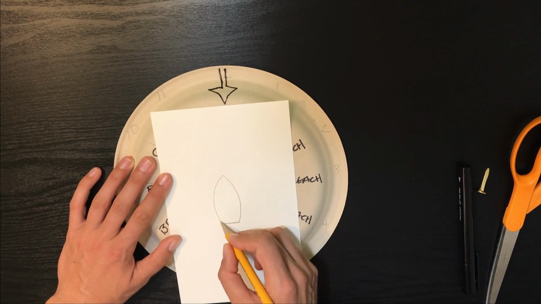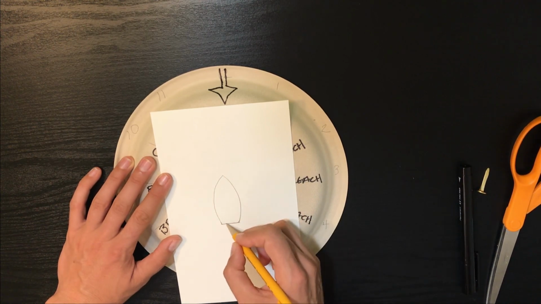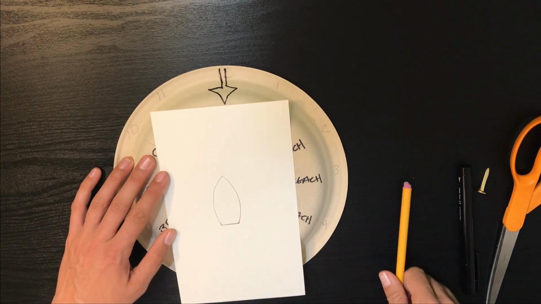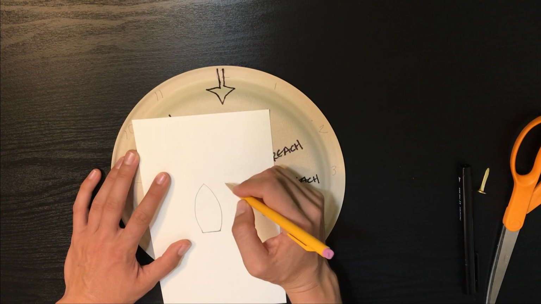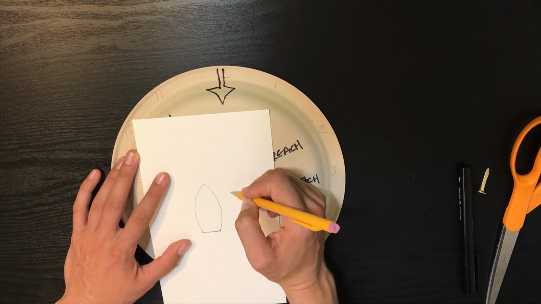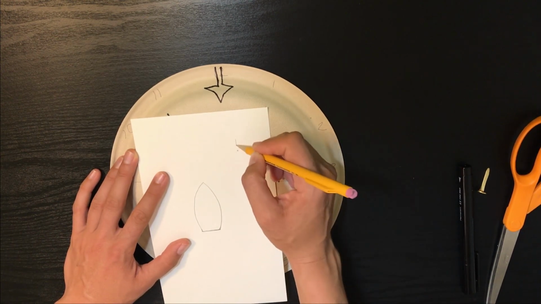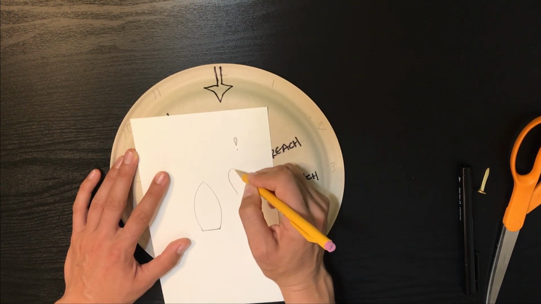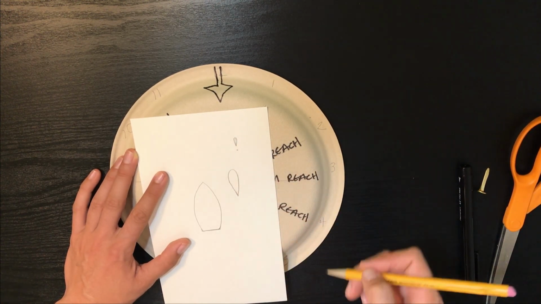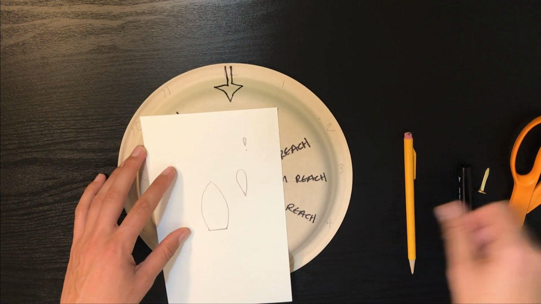The stern of the boat is a straight line. Great. And then to make our sail, we're gonna make what looks like an exclamation point bubble letter. So make our exclamation point sail like that. And then go ahead and cut them out.